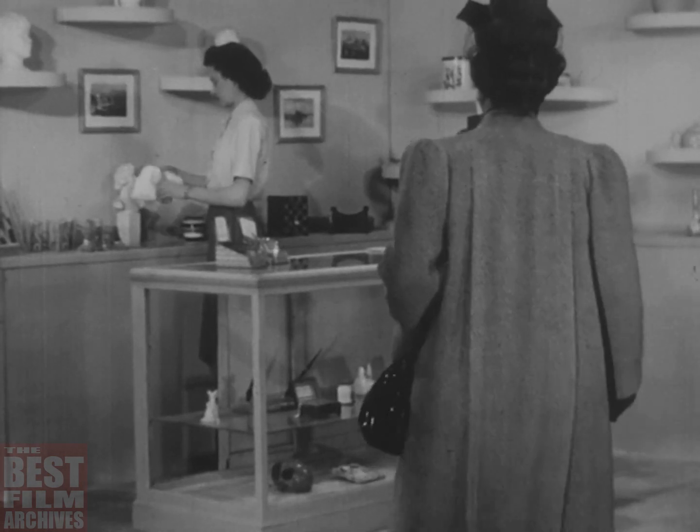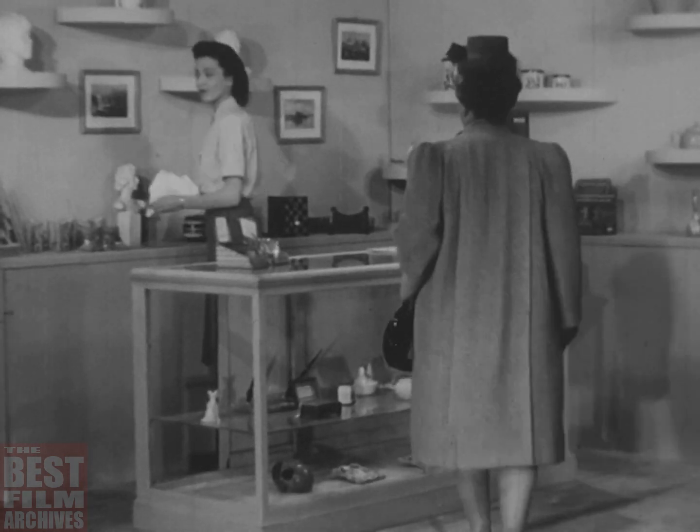Saturday morning finds the $5 bill still in Mrs. Moore's purse. How will she use it?